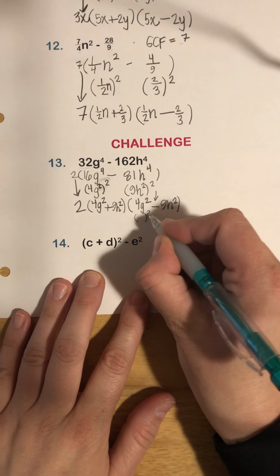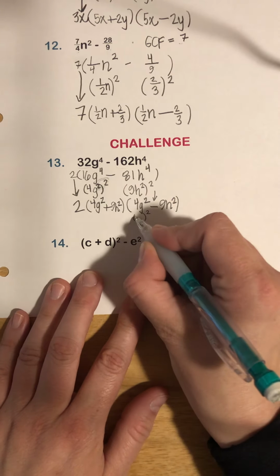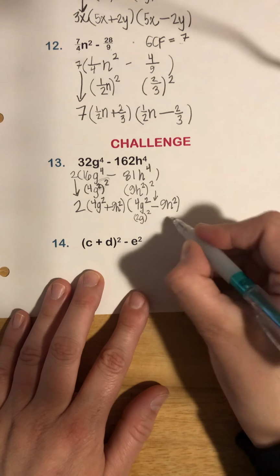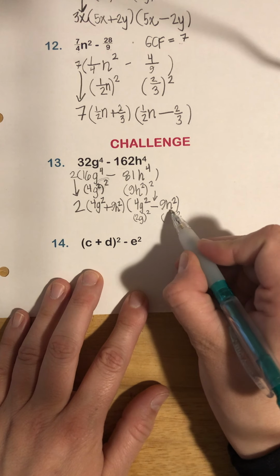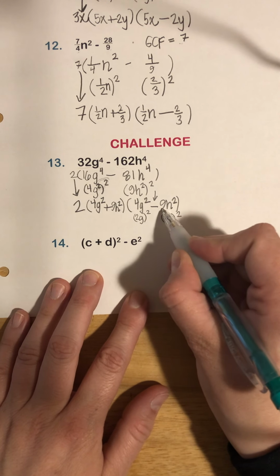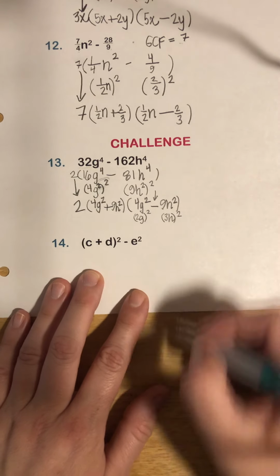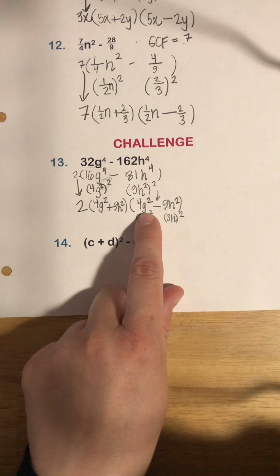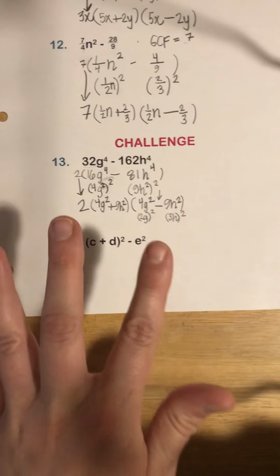Could you square something to get 4g squared? Yep, you could square 2, and you could square a g. Could you square something to get 9h squared? Yep, you could square a 3, and you could square an h. This is the first example we've seen today where we end up with another difference of squares. None of the other ones have had that.